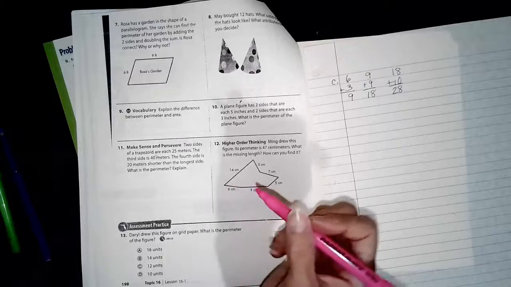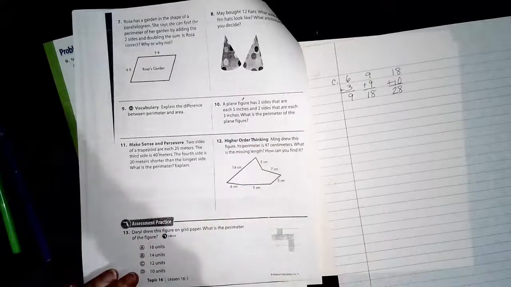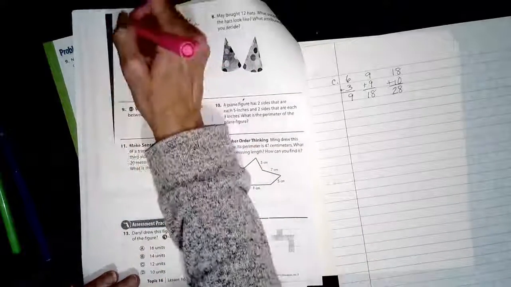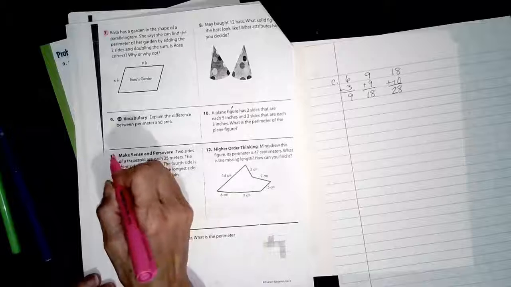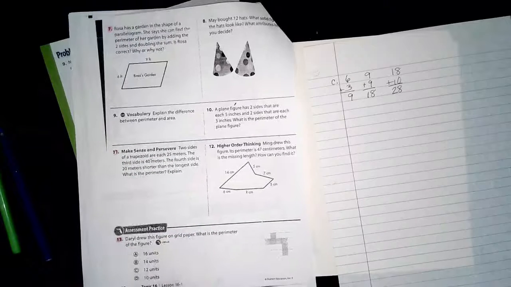And then on the back, you're going to be working number 7, number 11, and 13. 7, 11, and 13. All right, boys and girls, I hope you have fun adding your sides to find the perimeter of these shapes.